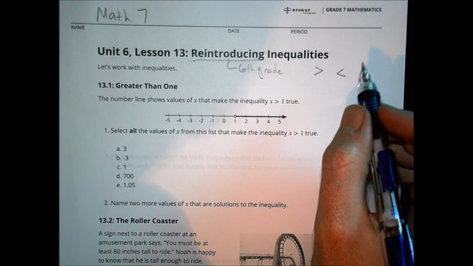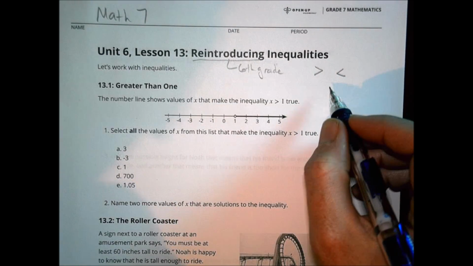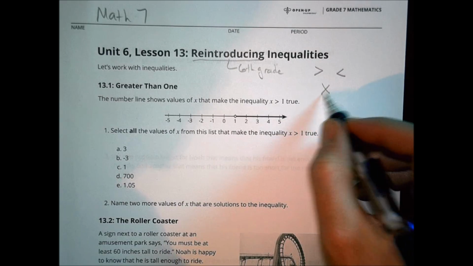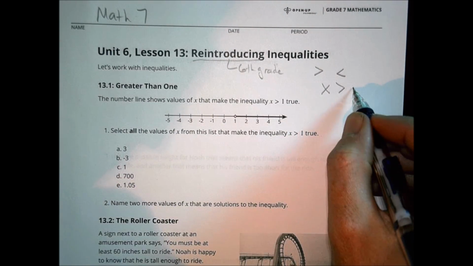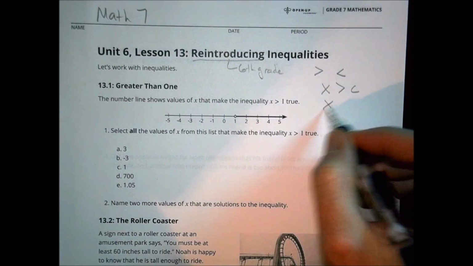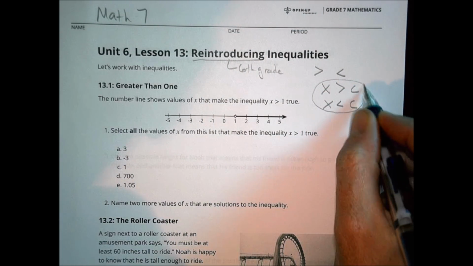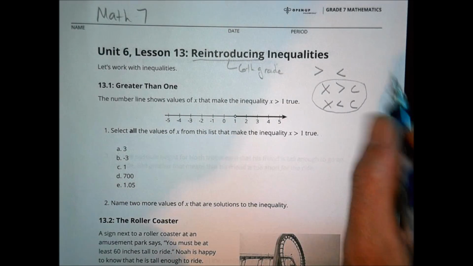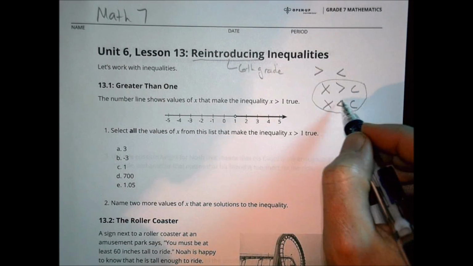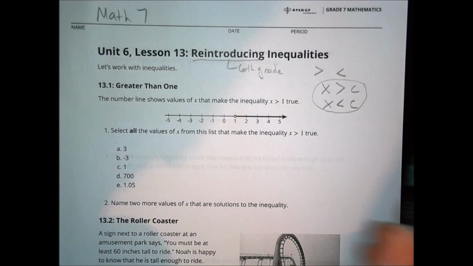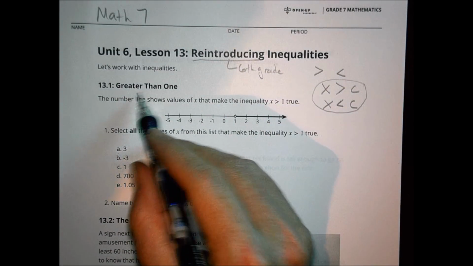less than. Okay, and so back when you were in 6th grade, you talked about a number, so we call it x, being greater than some other number, or a number being less than another number. And these were things you talked about in 6th grade. And today we're going to be looking at the same concept and then expanding upon that for our 7th grade standards. So it says, first of all, greater than 1.